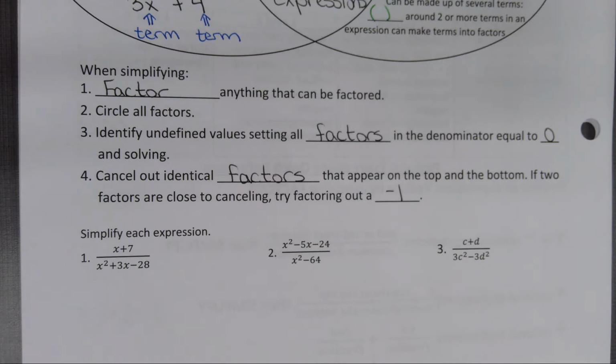Step 3, we have to identify undefined values. We do this by setting all of our factors in the denominator equal to 0 and solving. So when we have a rational expression, we have a fraction, and that fraction is going to most likely have a variable in the denominator. When we have a denominator, we have to be very aware of what would make that denominator equal to 0. Because remember, when we have 0 in a denominator, we have an undefined expression.